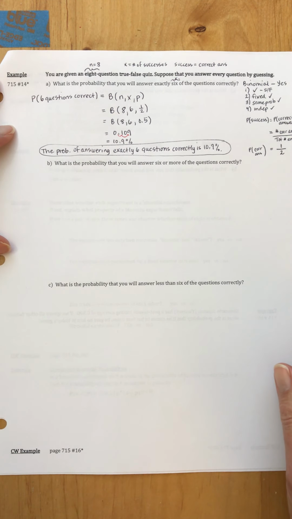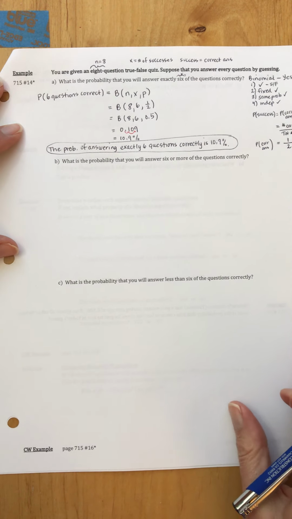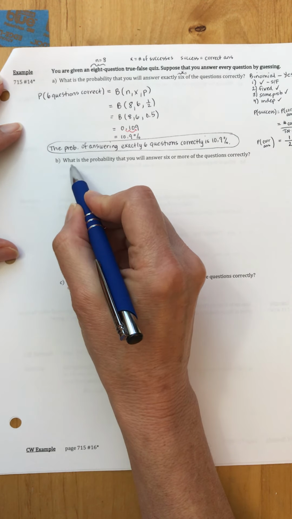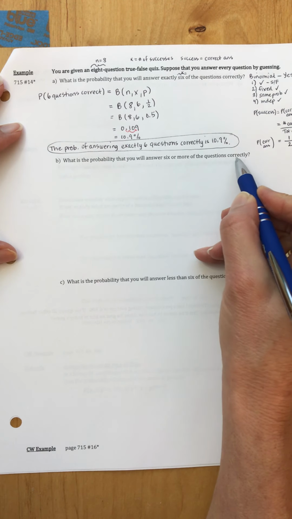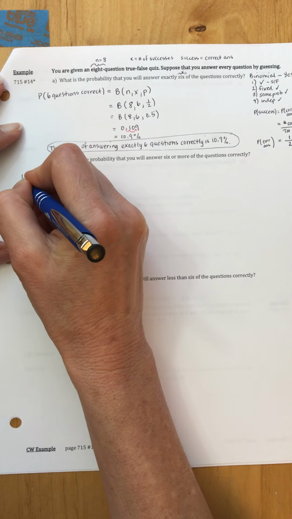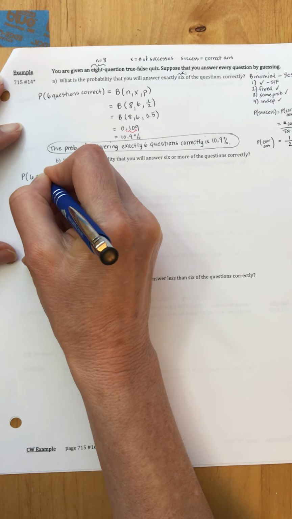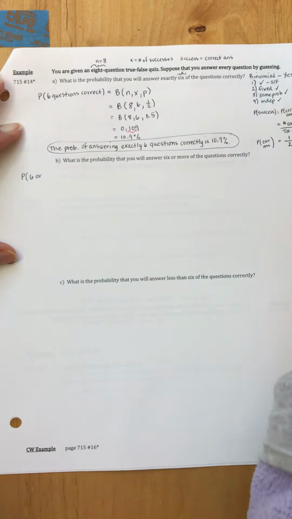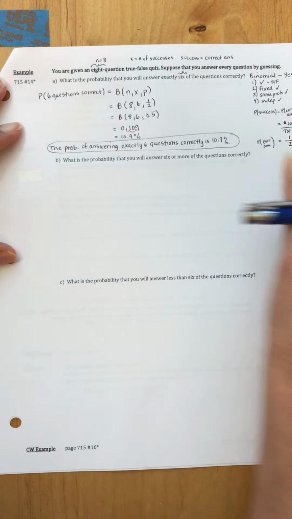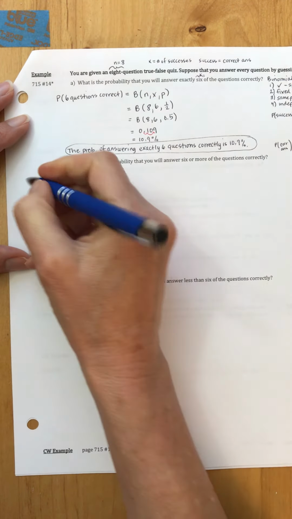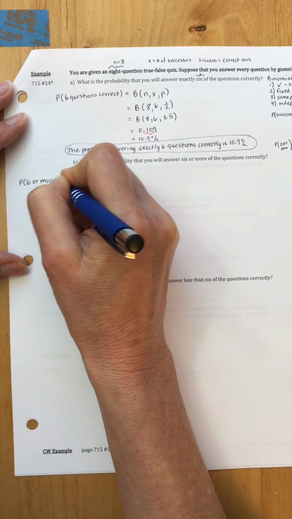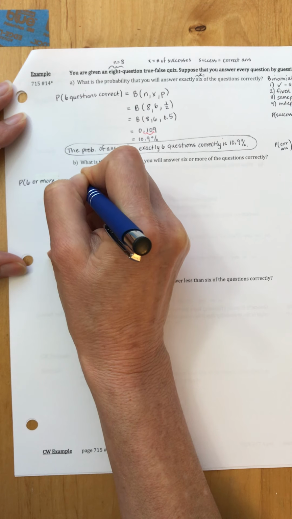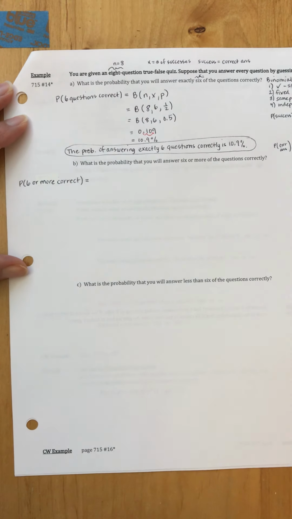So I think at this point we're going to go ahead and, well, let's keep going. All right, so here, what are we asked to find? What is the probability that you will answer 6 or more of the questions correctly? So the probability of 6 or more, I move this way over. We're going to need all the room we can get here. So move it way over. The probability of 6 or more correct.